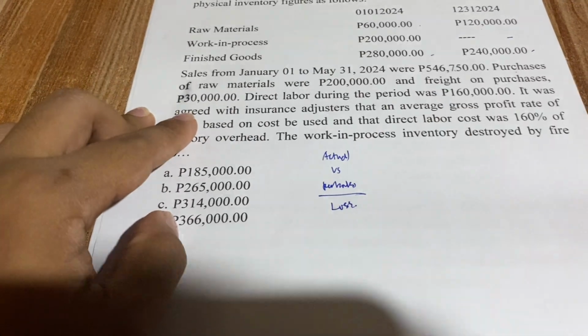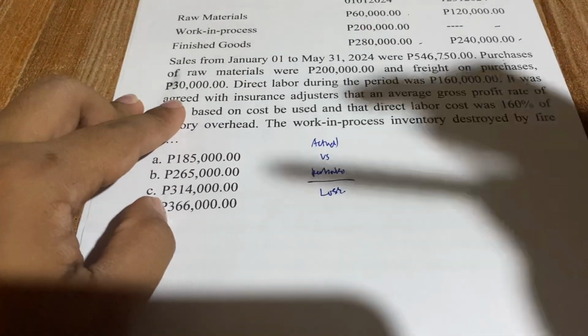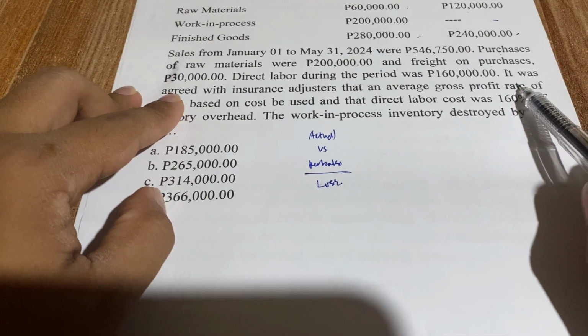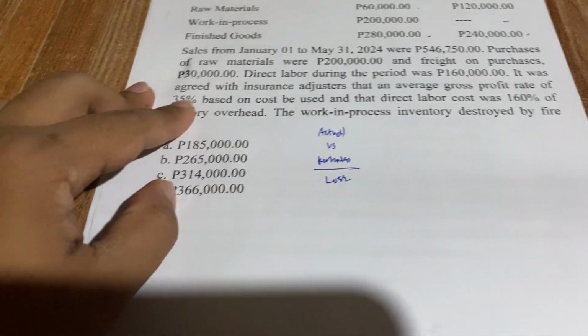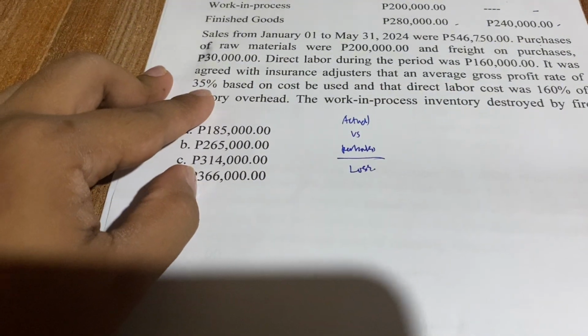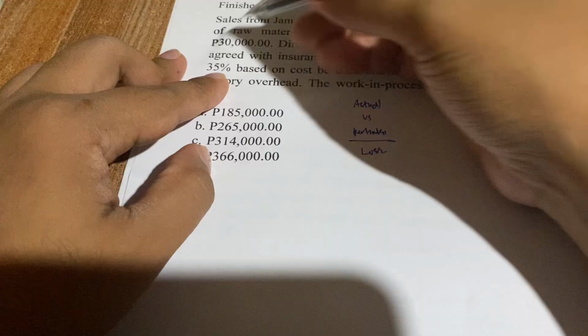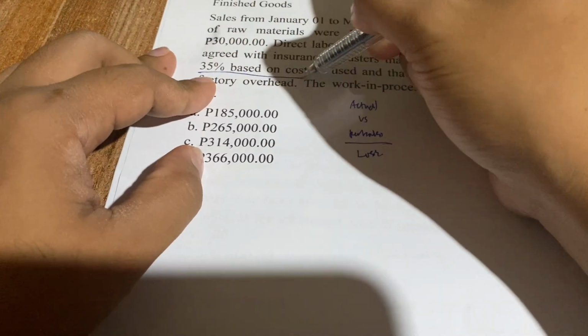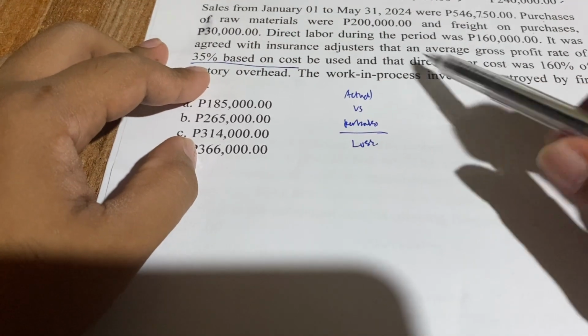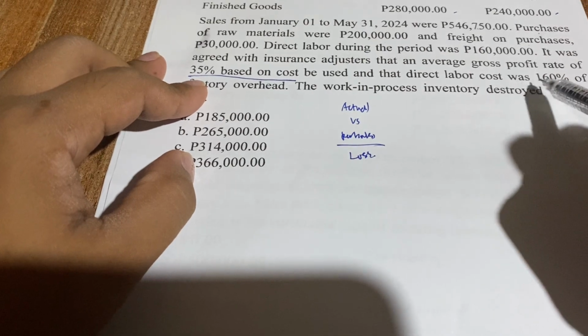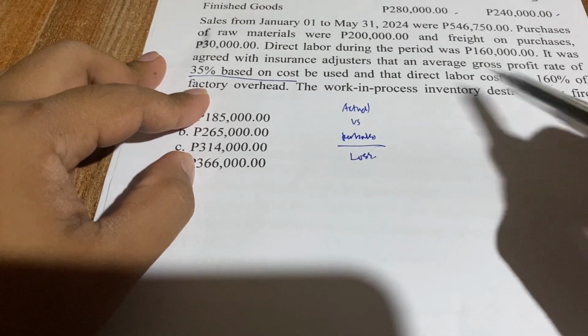Direct labor during the period was 160,000. It was agreed with insurance adjusters that an average gross profit rate of 35% based on cost. Take note, ang gross profit rate niya is based on cost, so 35%. And that direct labor was 160% of the factory overhead.